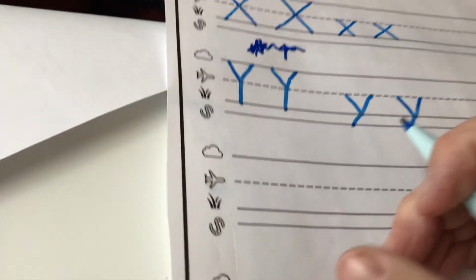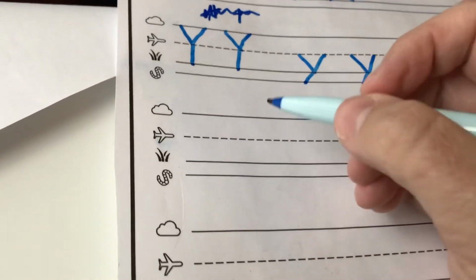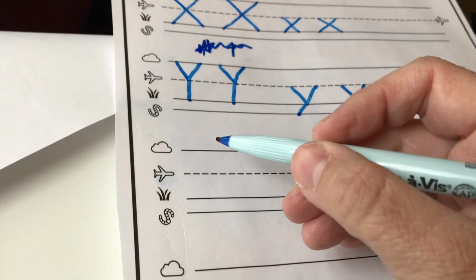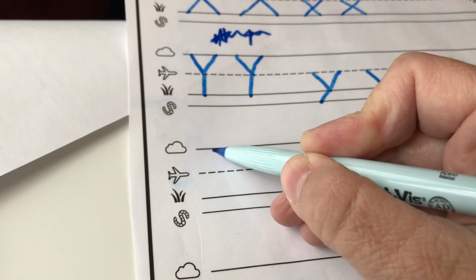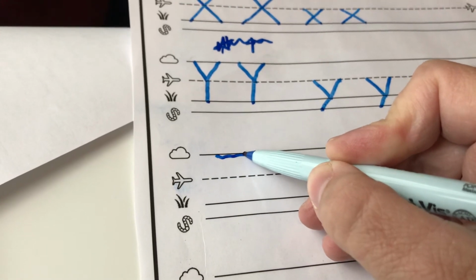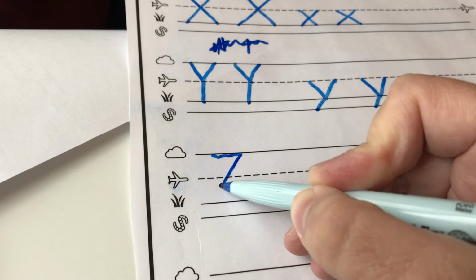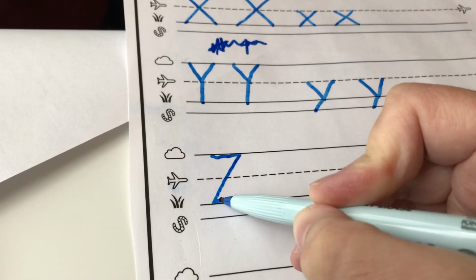Very good. Now we're going to do the Z. You ready to do the Z? Okay. First, we are going to start at the skyline. And we're going to go across the skyline a little bit. Then we're going to slide down to the grass line.